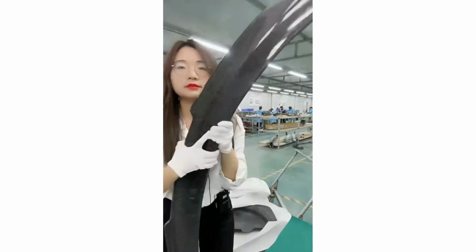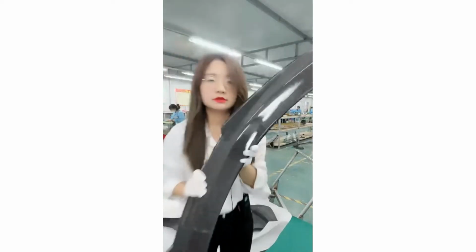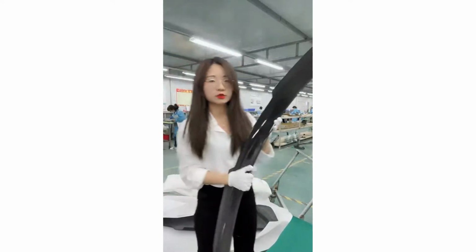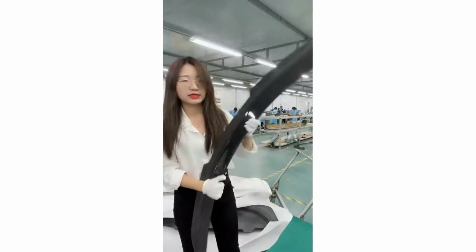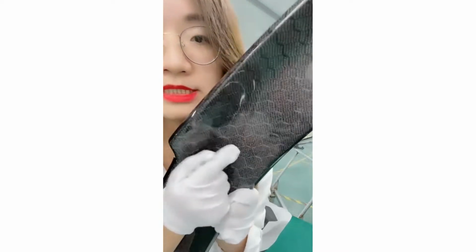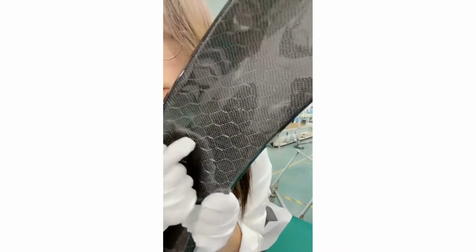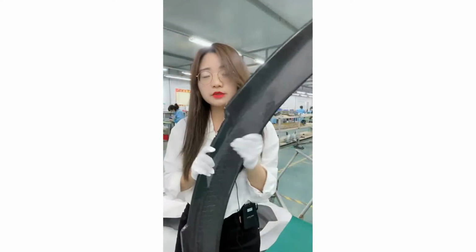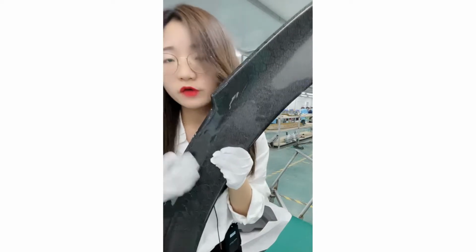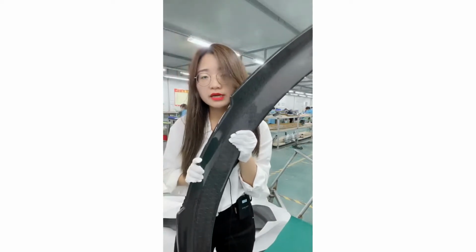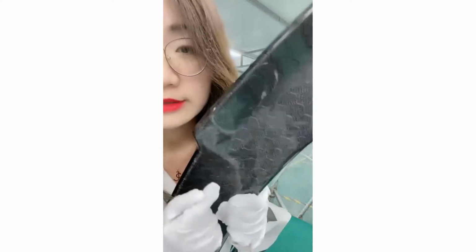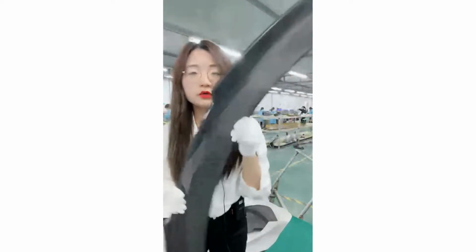Okay, the third one. These 3 are spoilers, cast spoilers. The honeycomb carbon is like this. I have one USA customer who likes this material very much, often asking me, what does your honeycomb carbon look like? Today I sent her one video, separately, of this honeycomb carbon.